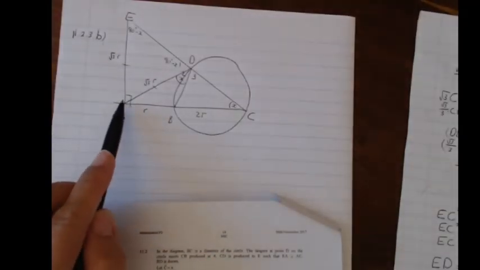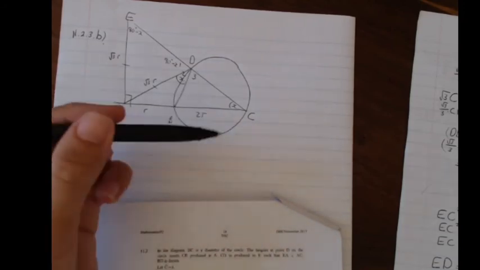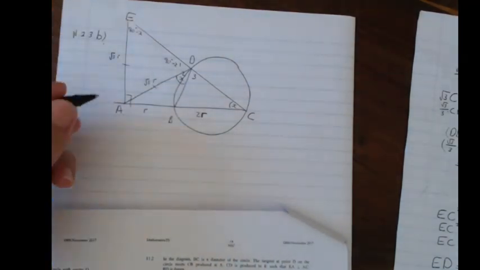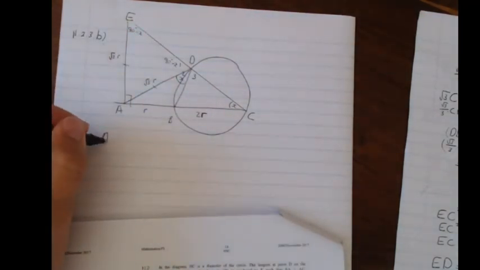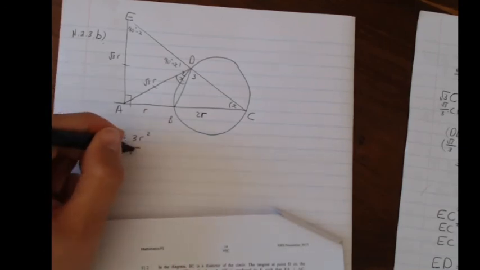So far we have that AB is R and BC is 2R. Okay, and then in question A we showed that AD squared is equal to 3R squared.